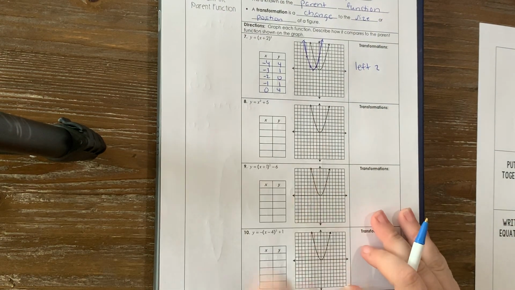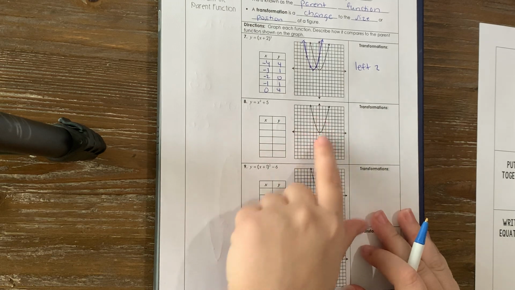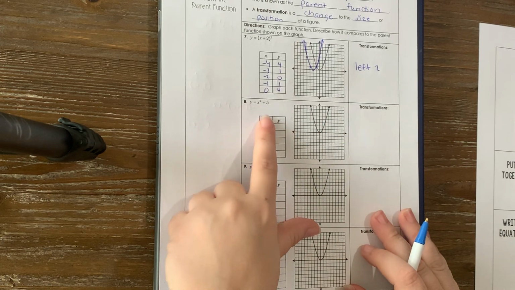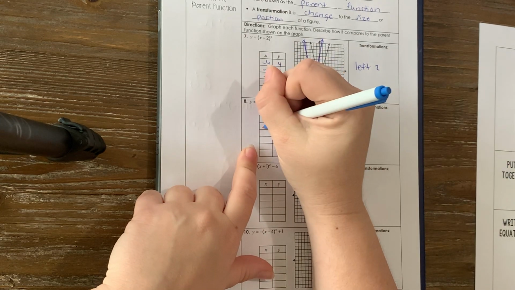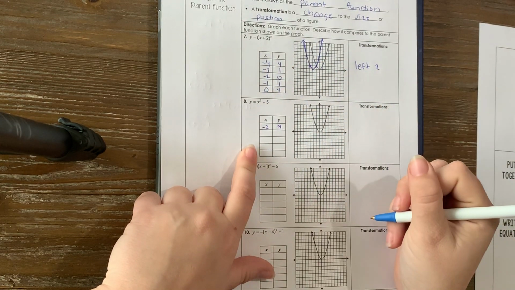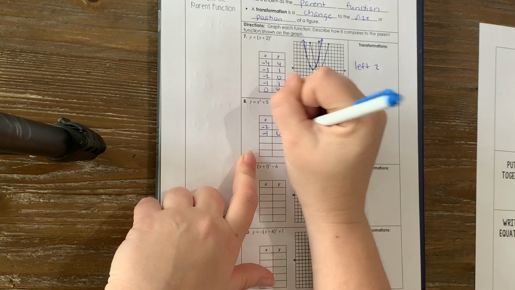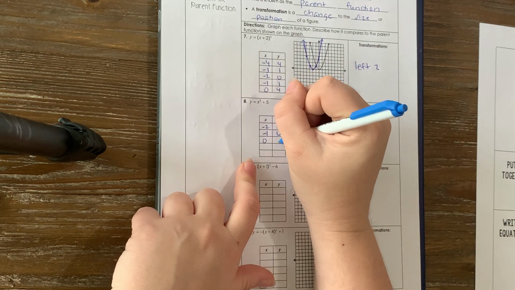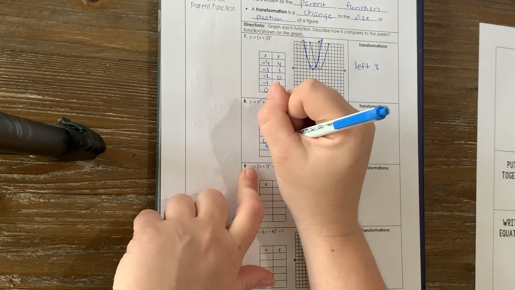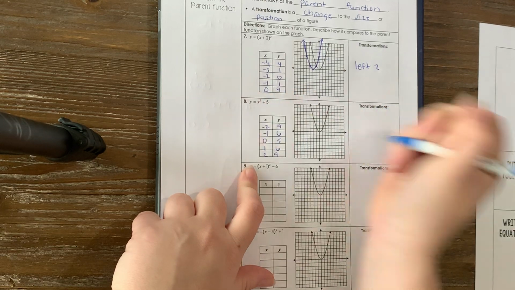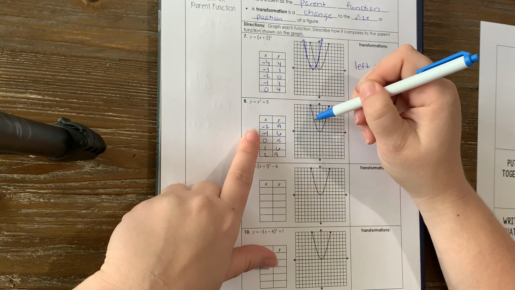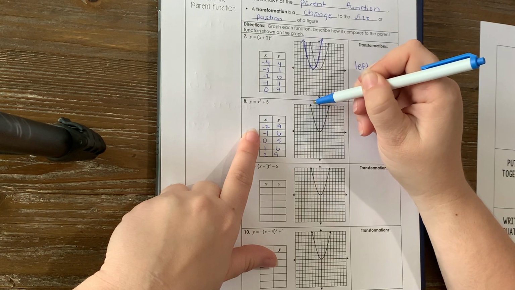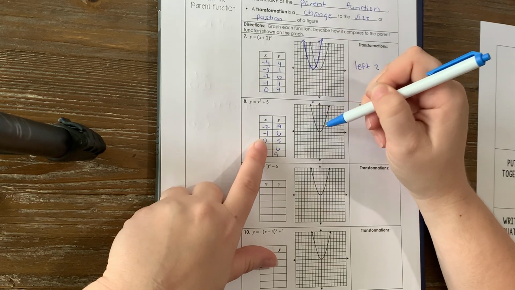Then we do the same thing on number 8. They already have the parent function here for us. We just need to fill in our table and graph this new one. So our table is going to be (-2, 9), (-1, 6), (0, 5), (1, 6), and (2, 9). The point (-2, 9) is actually going to be up here.